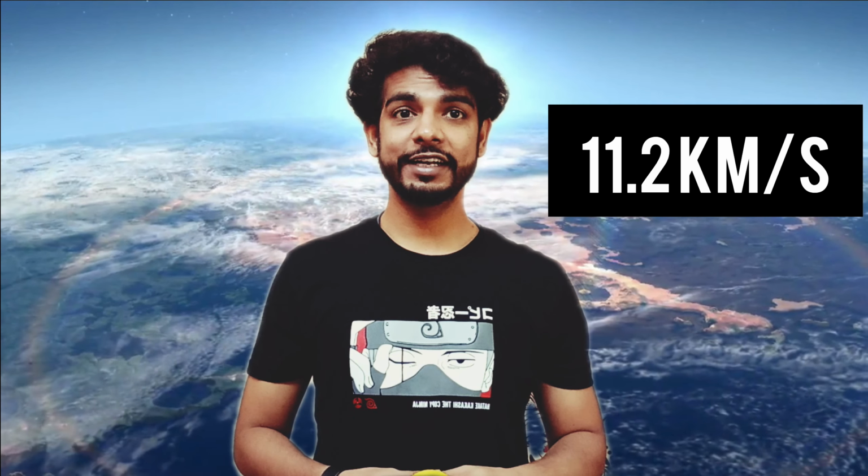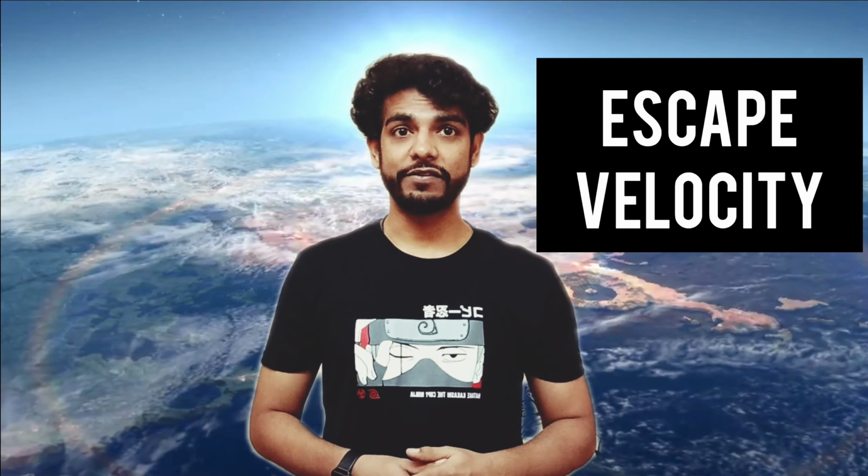When you throw a ball in the air, it comes back to you after reaching a certain height. But when you throw this ball at a velocity of 11.2 km per second, then it escapes the Earth's gravity and doesn't come back. Similarly, if any object passes near the Earth with a velocity less than 11.2 km per second, it gets trapped in the Earth's gravity and never leaves the surface of the Earth. This 11.2 km per second velocity is called the escape velocity of Earth and can be calculated from this formula.